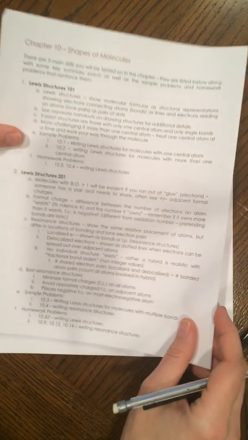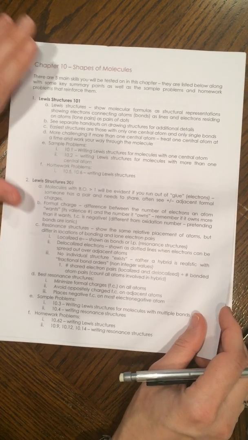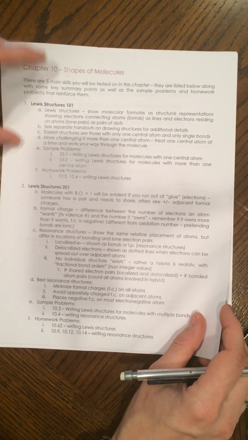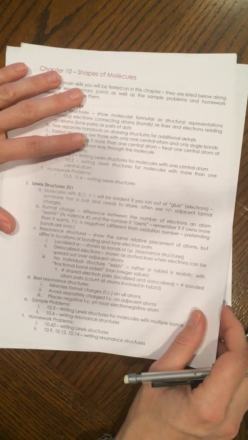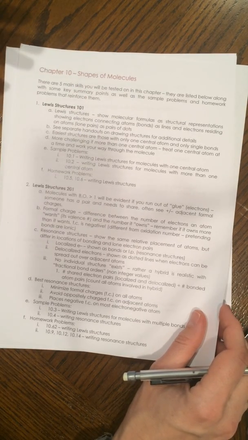And so part of that is learning how to draw what we call Lewis structures. And so kind of as a summary of this chapter, 5 skills again that are important, is drawing Lewis structures. And I've called this kind of Lewis structures 101, 201, and 301 because we're going to kind of increase in the complexity in terms of the Lewis structures that we'll draw.